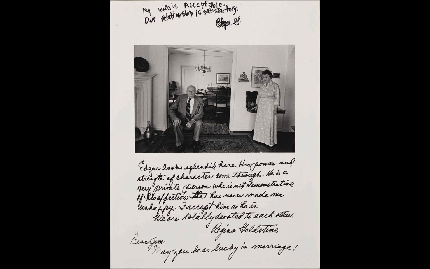This one is really my favorite. The woman has written here, "Edgar looks splendid here. His power and strength of character come through. He is a very private person who is not demonstrative of his affections. That has never made me unhappy. I accept him as he is. We were totally devoted to each other. May you be as lucky in marriage, Jim." Up at the top, he says, "My wife is acceptable. Our relationship is satisfactory."